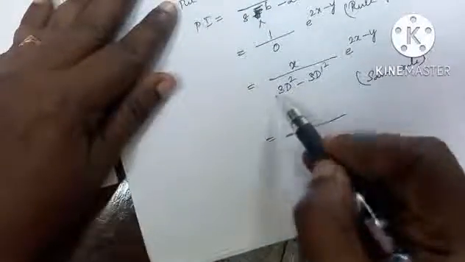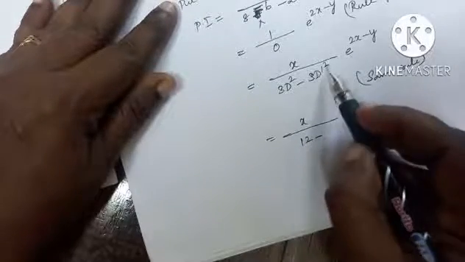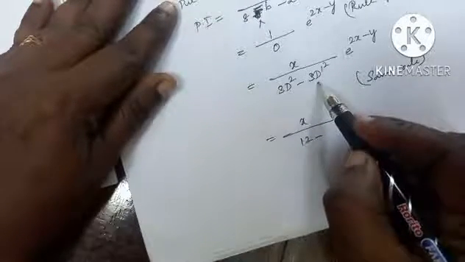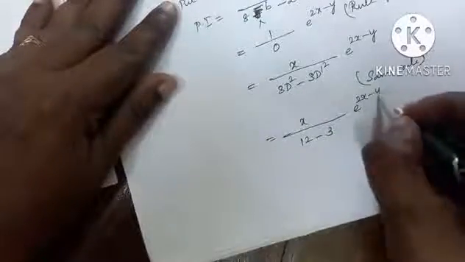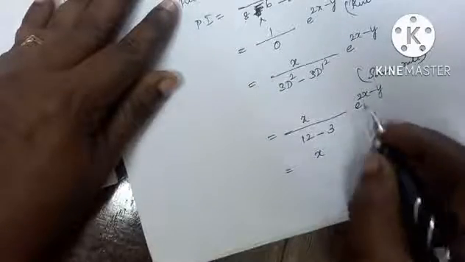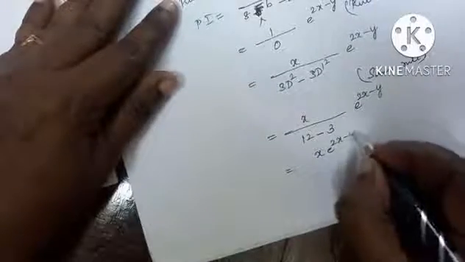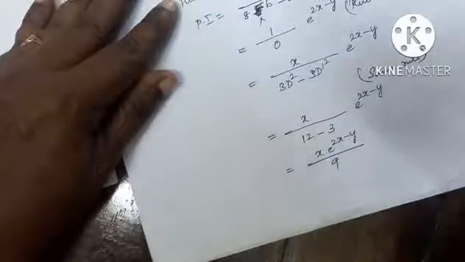Now use the same rule. We are going to apply the same rule. Put D is equal to 2. 2 into 2, 4 into 3, 12. D dash is equal to minus 1. Minus 1 the whole square is plus 1. 1 into 3, 3. So x divided by 9, right? We have got the answer divided by 9.